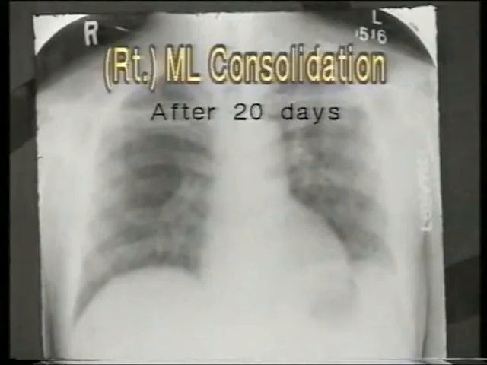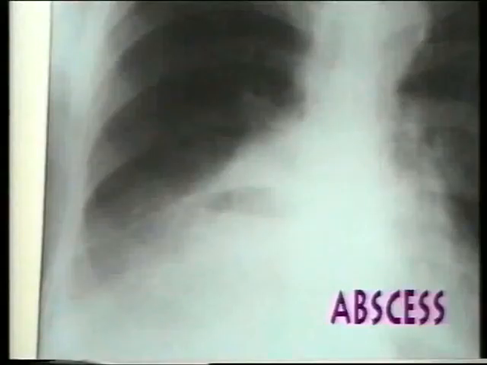This is to look for two important pathologies. Number 1, development of a lung abscess, empyema or effusion. Note this partially resolved consolidation showing an air fluid level typical of a lung abscess.